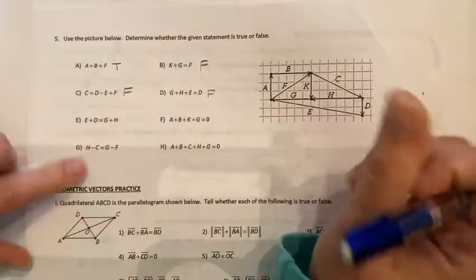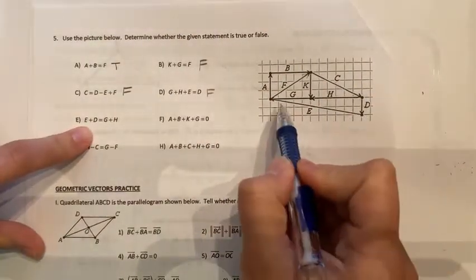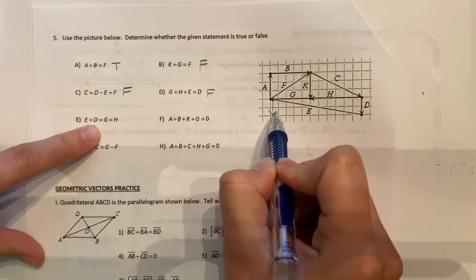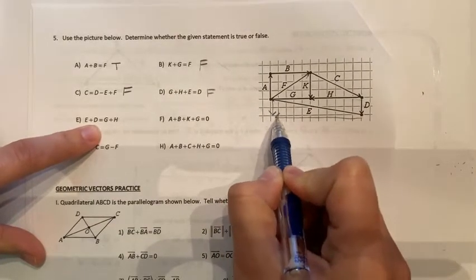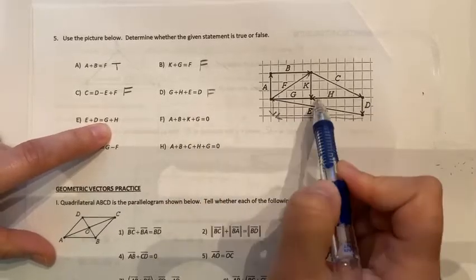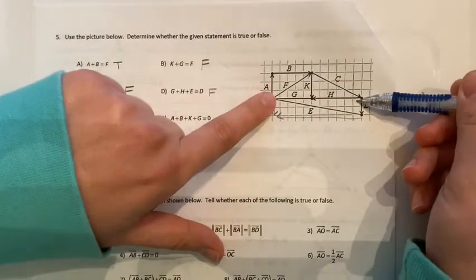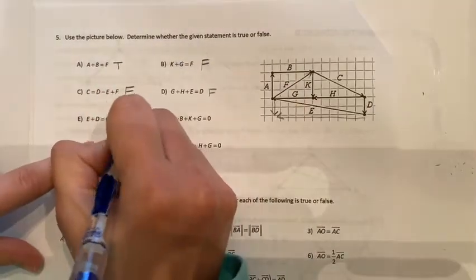Okay. E plus D. So E is here, D will be here. So my answer is this. Is that G plus H? Those are both going left. They are the same magnitude, so we are good. That's true.